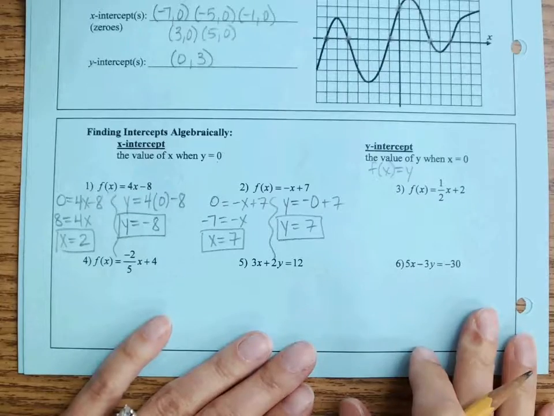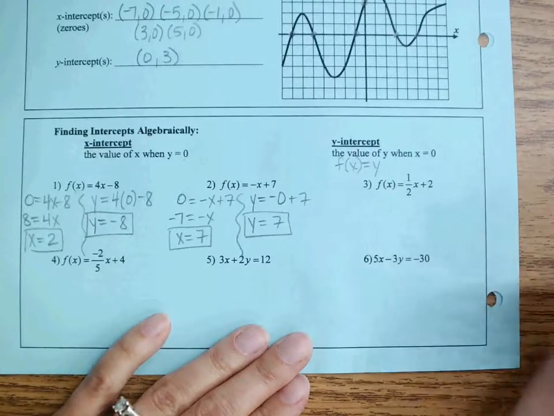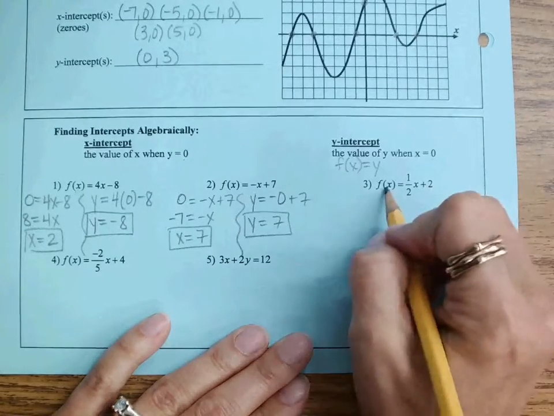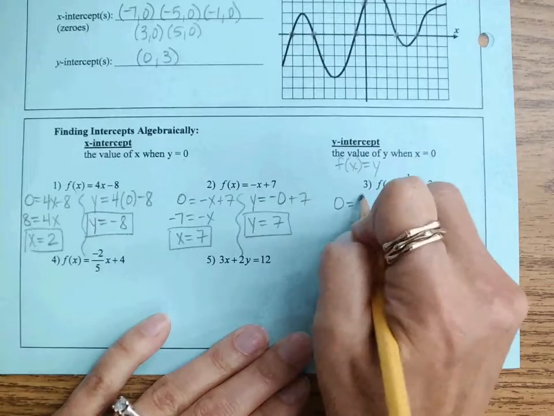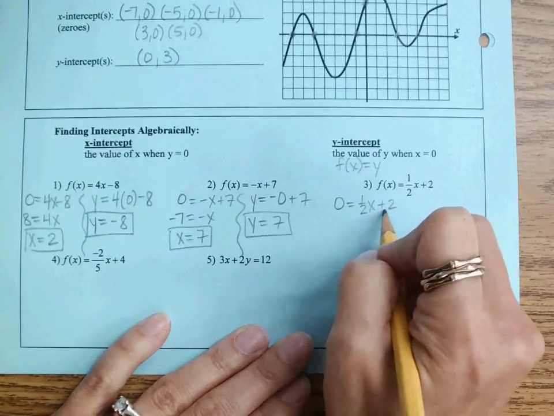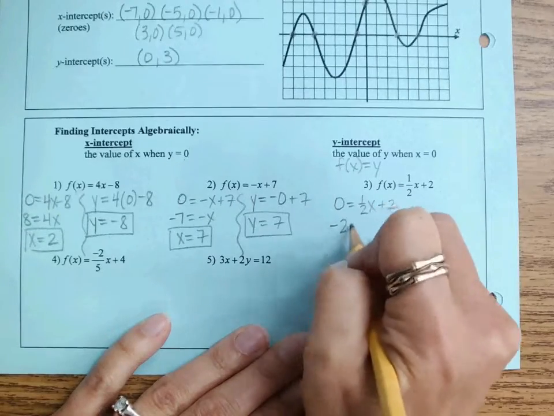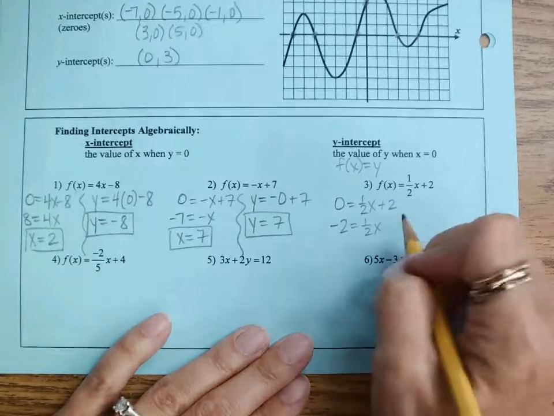Okay. Now moving on to number 3. For number 3, I'm going to, again, put 0 in for y, which is my f of x, and then solve for x. I'm going to subtract 2 from both sides, so I have negative 2 is equal to 1/2 x. From here, to keep solving for x, I'm going to multiply both sides by 2.